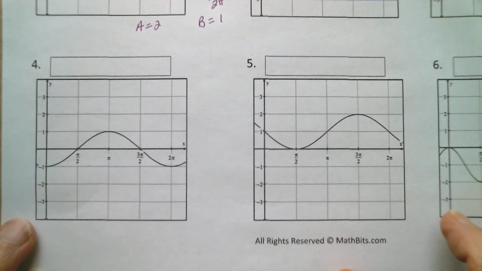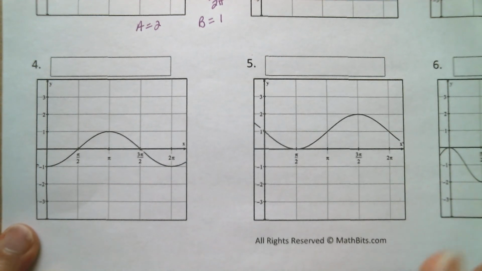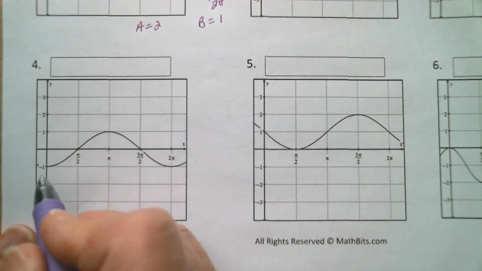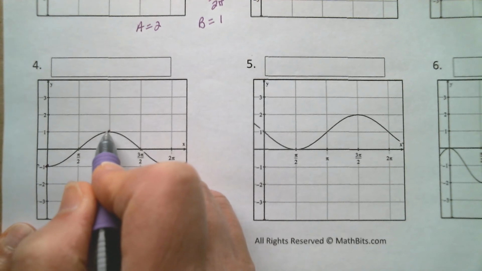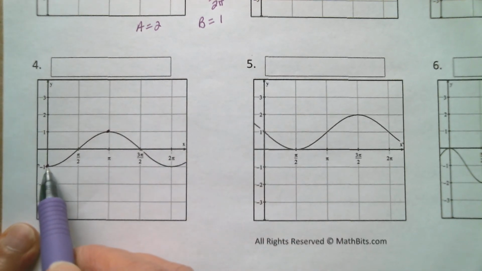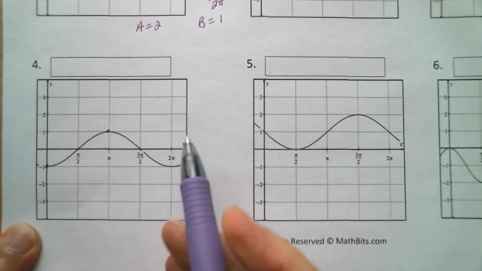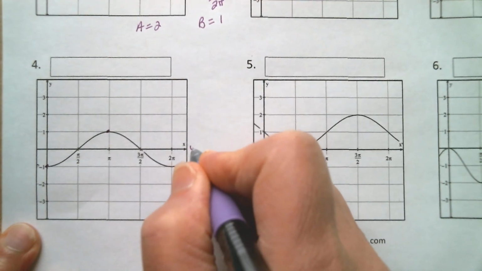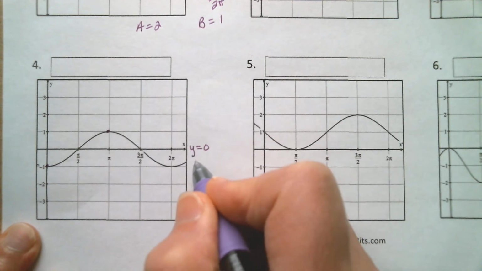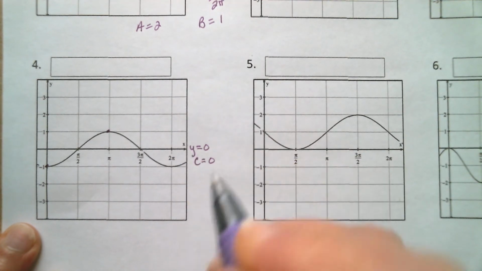Okay, number 4, determine the midline. Oh, we've got a min and a max. Midway between is the x-axis, so y equals 0 is our midline, so our c value is 0.